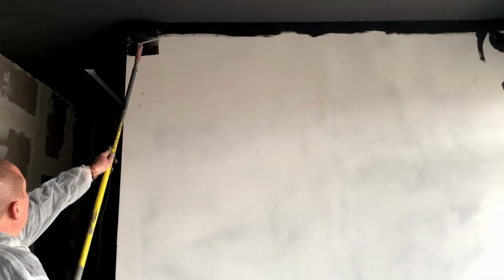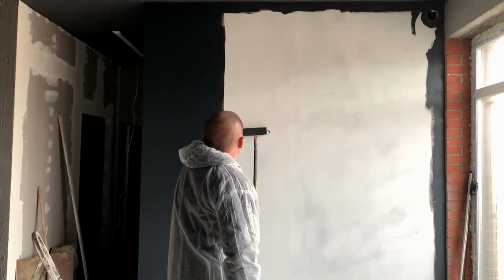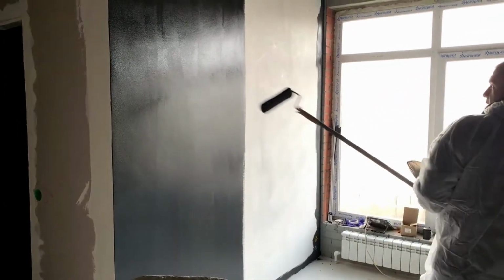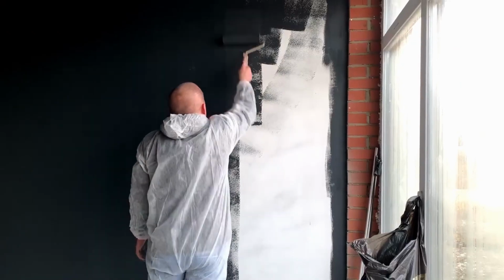We are here and we apply decorative coating samples with you. In the last video we puttied this wall, now we have painted it. And we'll apply the effect of sand whirlwinds, decorative paint with a sandy effect, in such beautiful vertical stripes. Here is our wall, we painted it.